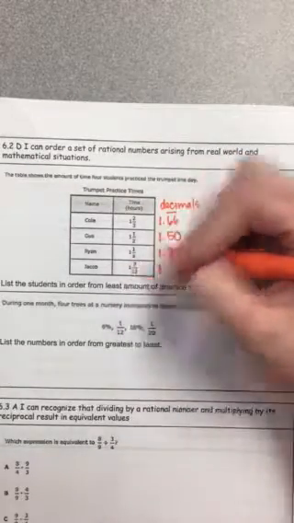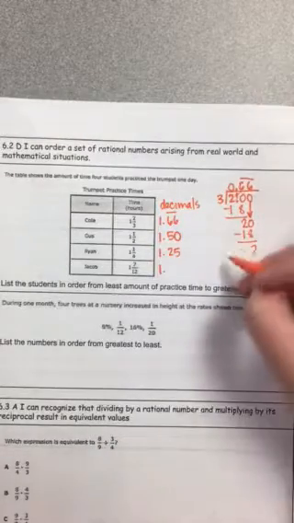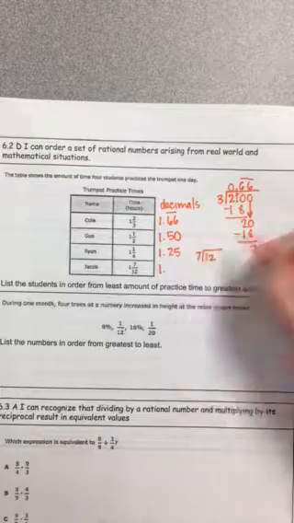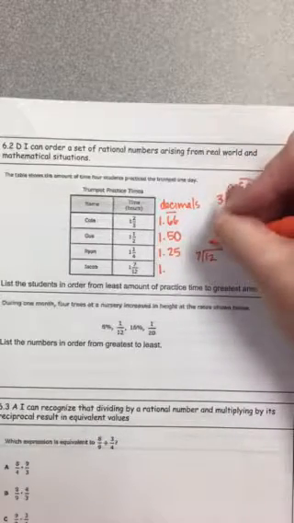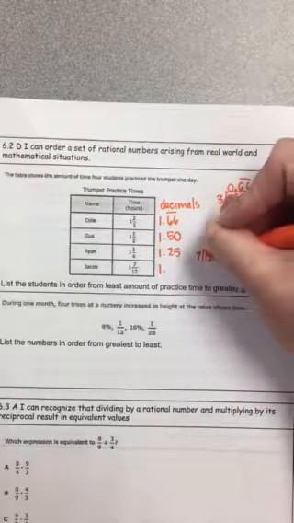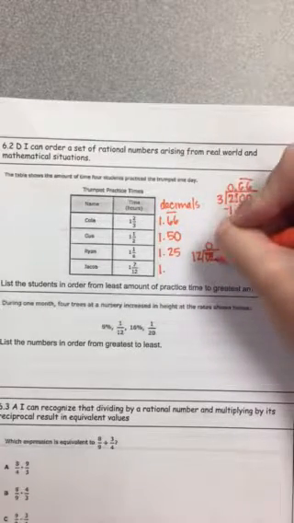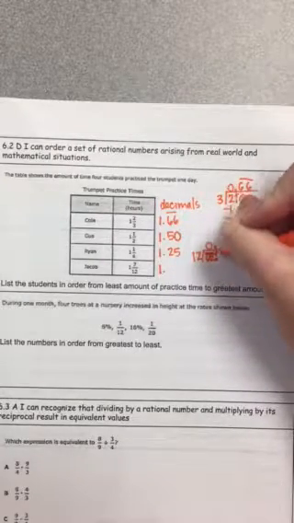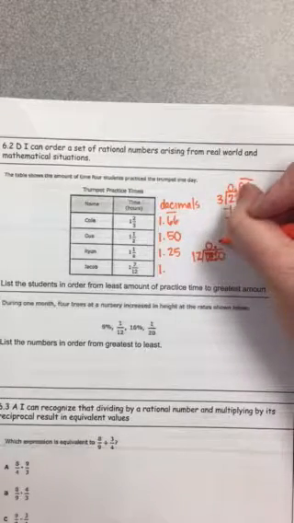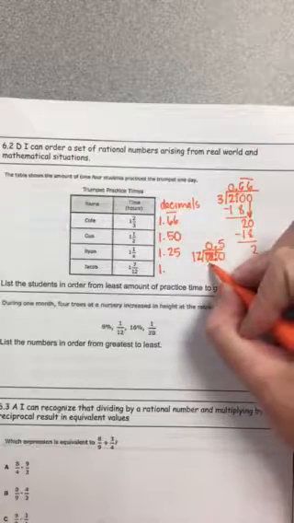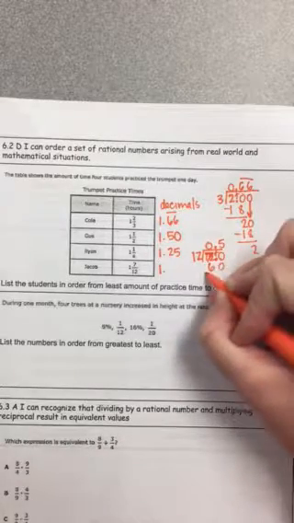And then we have 1 and 7/12. So we're going to take 7 and we're going to divide it by 12. 12 does not go into 7, so I'm going to bring it up. Add a 0. 12 goes into 70 5 times. 5 times 12 is 60.